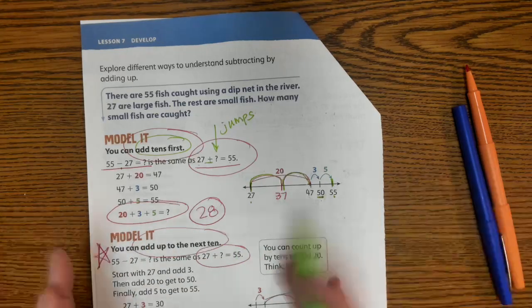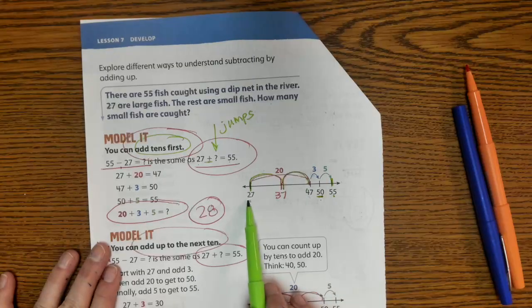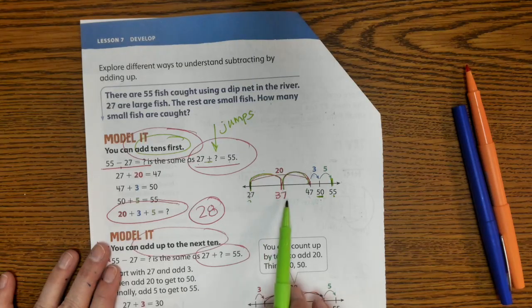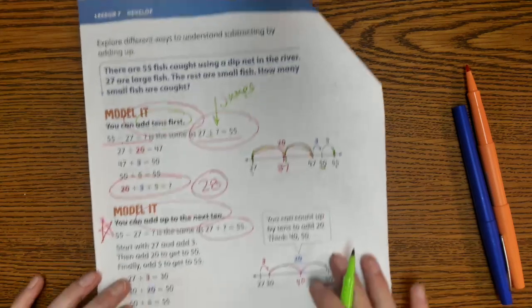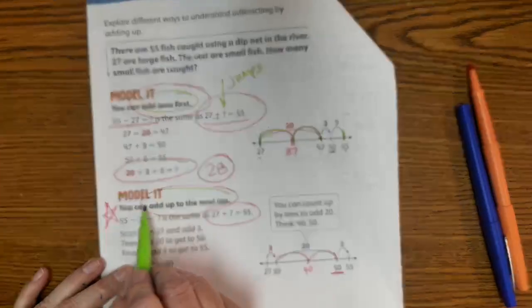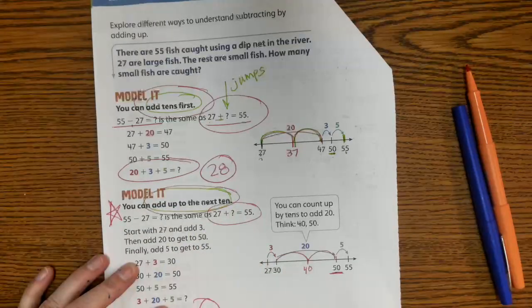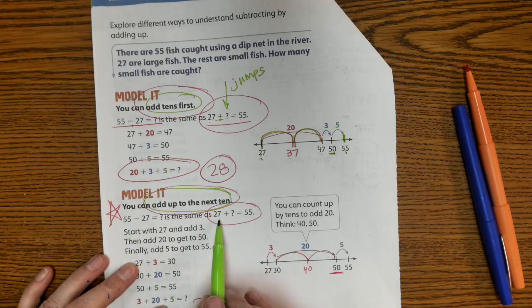Okay? Now I don't love that because it's very confusing for them to get to 27, 37, 47. Now some kids might actually really like that and they might really understand it. I particularly like this one best. So I star it, okay? So here's your original problem. Remember, you changed it to a fact family, changing it to an addition problem.